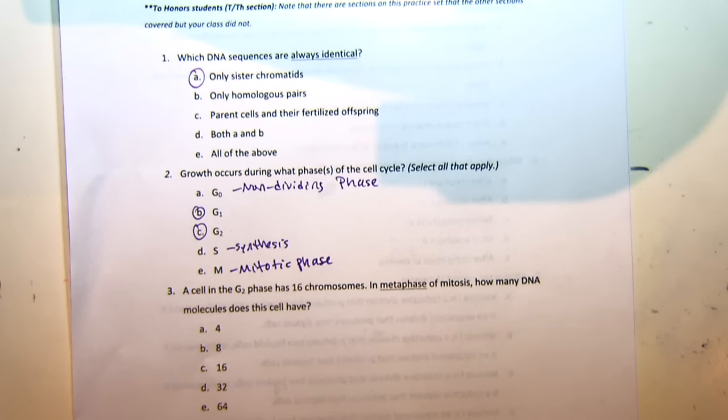So think of G0 as like nerve cells. Nerve cells rarely, if ever, will go through cell division. So nerve cells are almost always going to be in G0 phase because they are not dividing. Any of the other phases, G1, G2, S, or M, would indicate that the cell is dividing. So the only time we're going through growth is going to be G1 and G2.